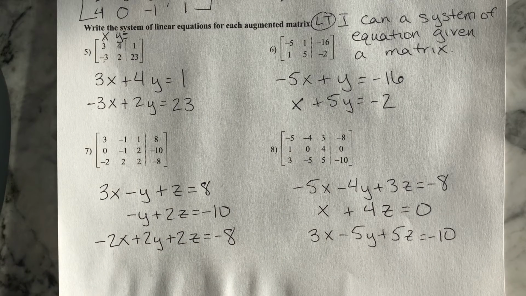So that is how you can write a matrix given a system, or write a system given a matrix. This is laying the foundation for solving. In the next video you're going to watch for this lesson, you'll see how to actually solve these in matrix form.